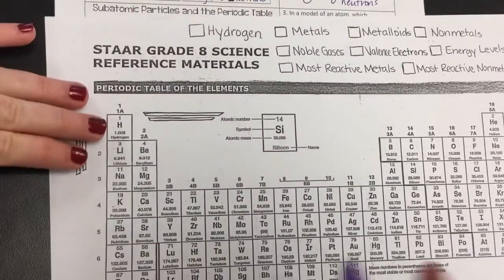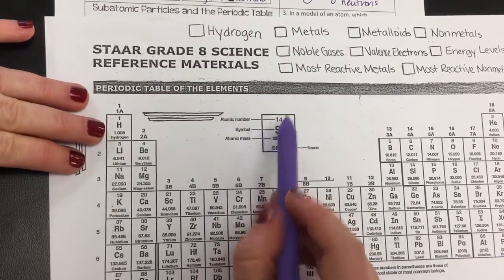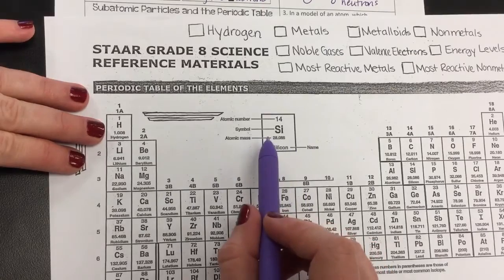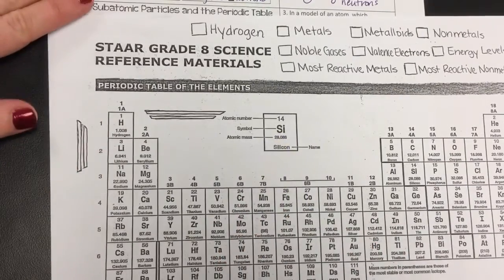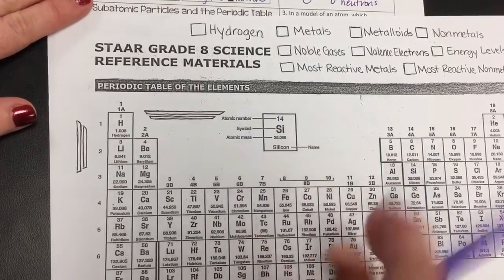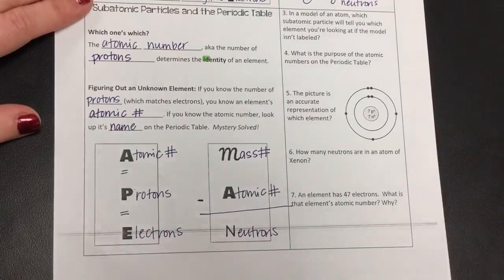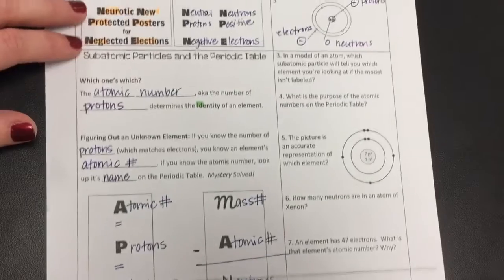On our periodic table, remember that the atomic number is at the top, the mass number is at the bottom, and this key is available for you on your reference materials for testing. Now let's practice.